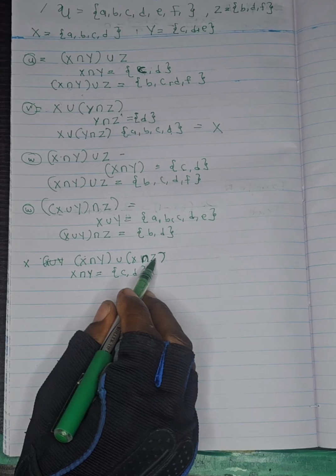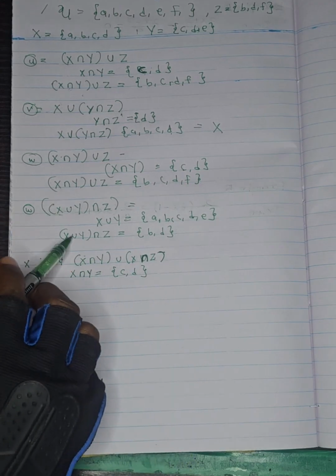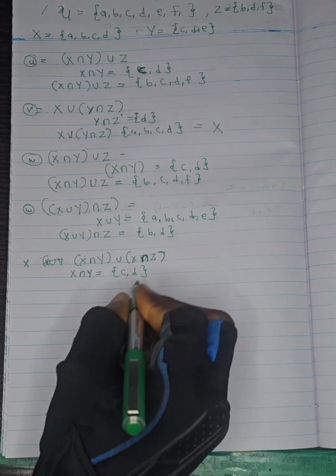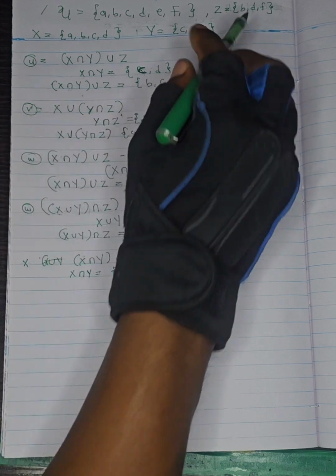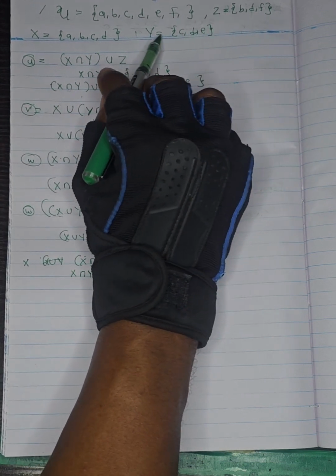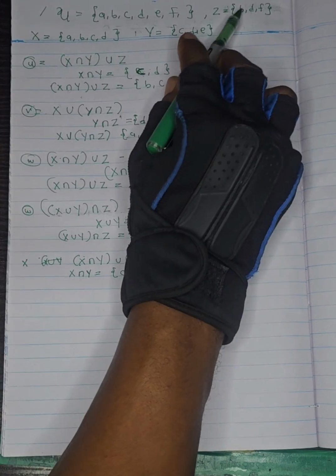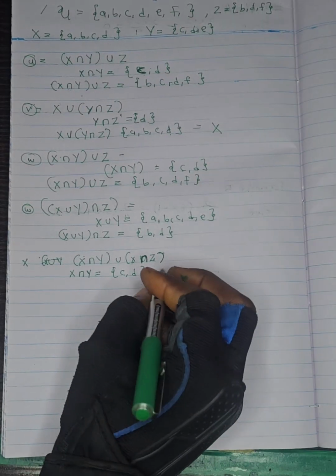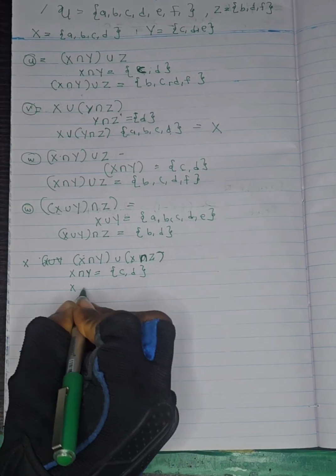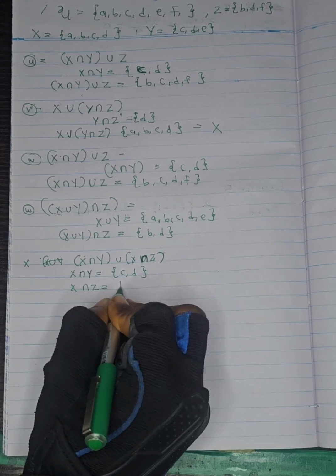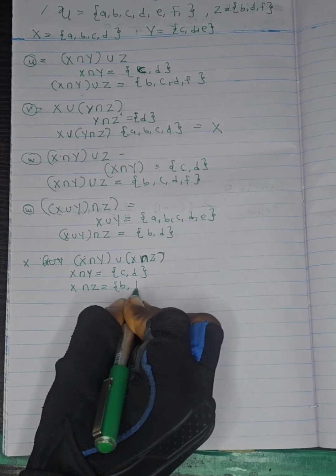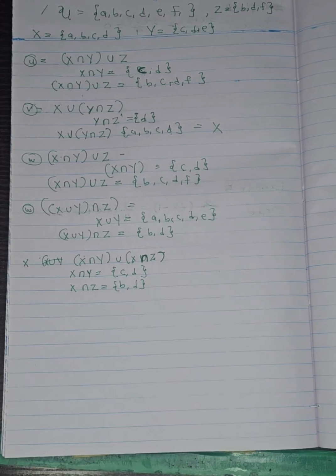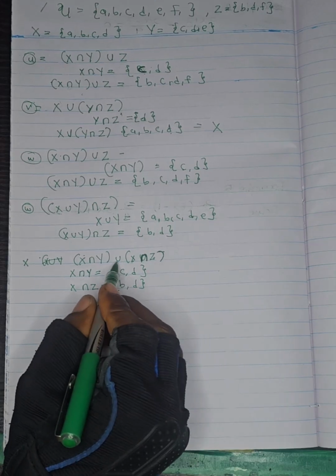Then X intersection Z. Have we done it before? No. So let's solve for it. What does X and Z have in common? We've done it in a previous example. X: A, B, C, D. Z: B, D. So they have B, D in common. So X intersection Z is B and D. So now we are to look for the union of these two.